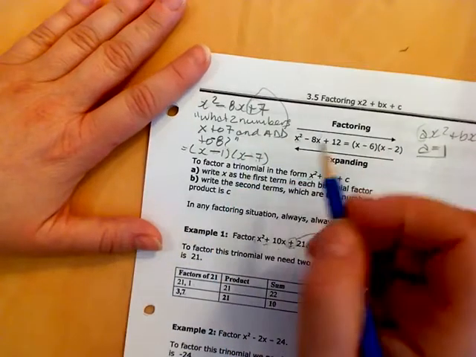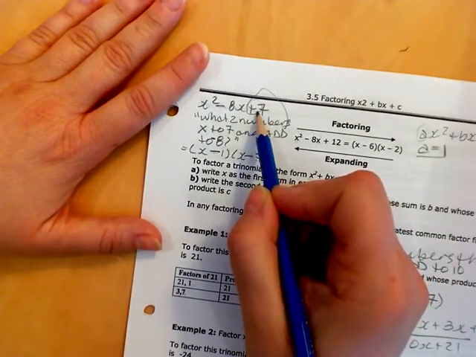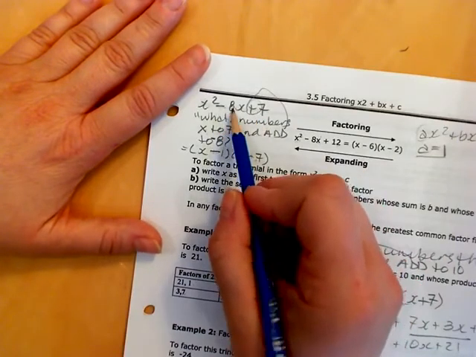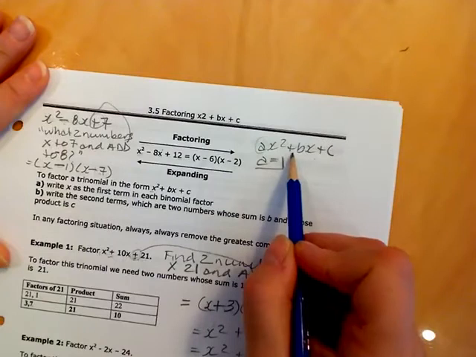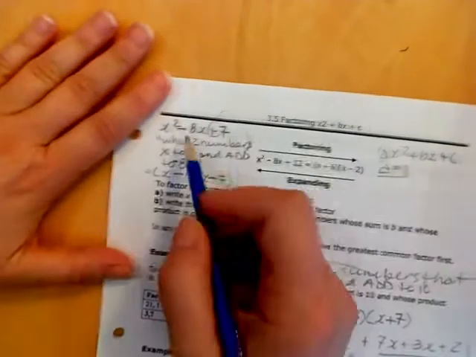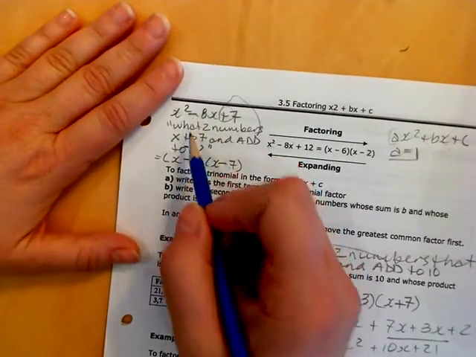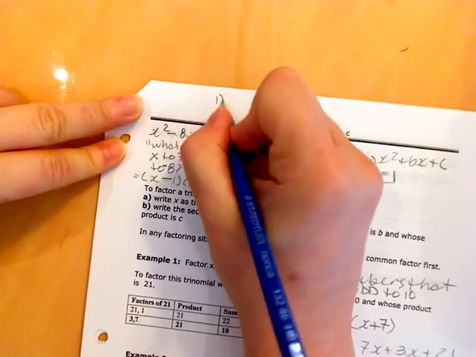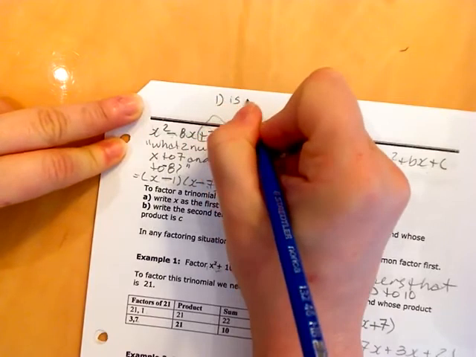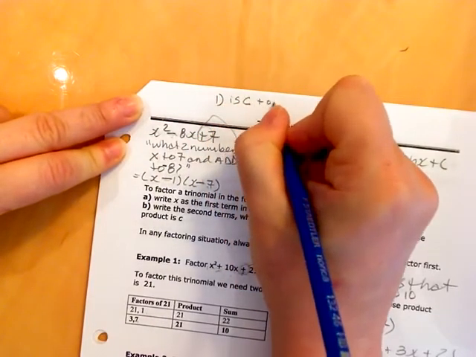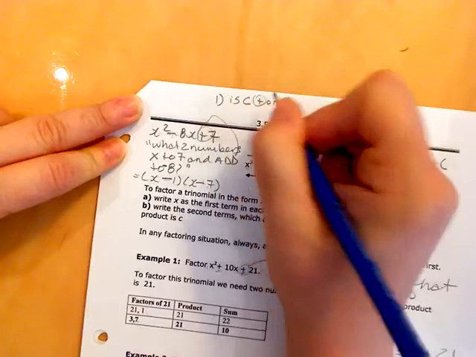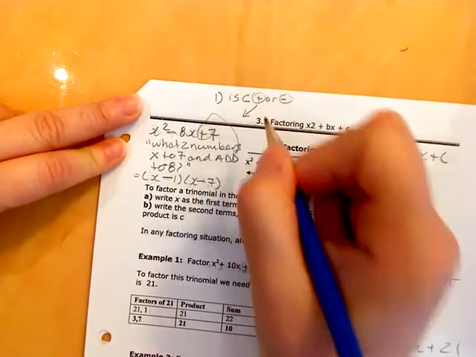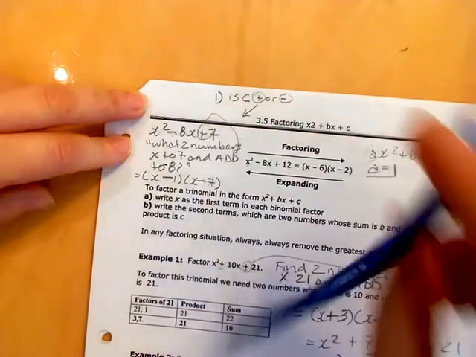So again, the first step is number 1, check the sign of the last number. If it's positive, then the signs are the same, and then the sign in front of B, the number in front of the x, will tell you what the signs are. So number 1, check the sign of C. Is C positive or negative? If it's positive, you do this. You then look at the sign.